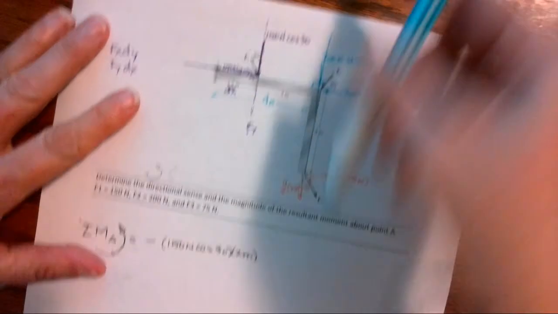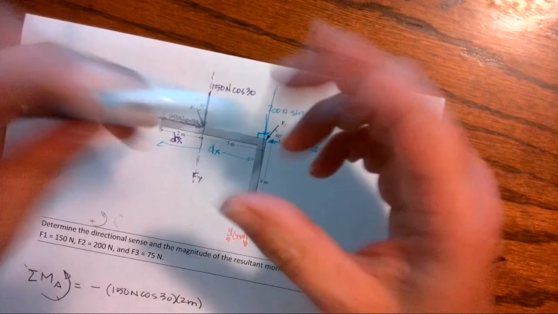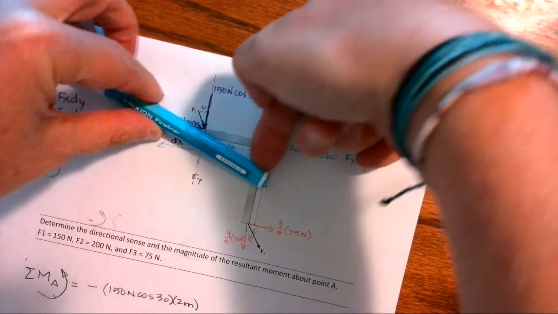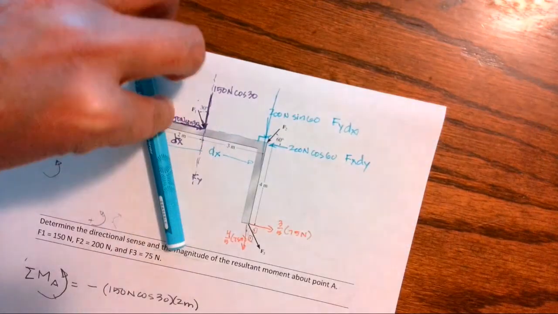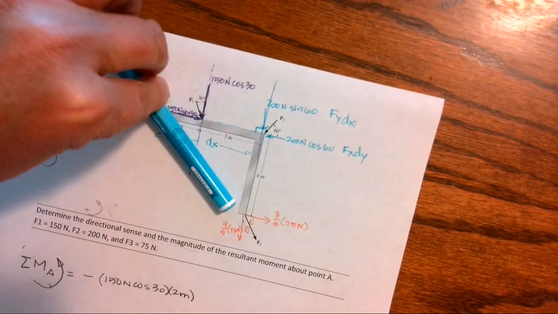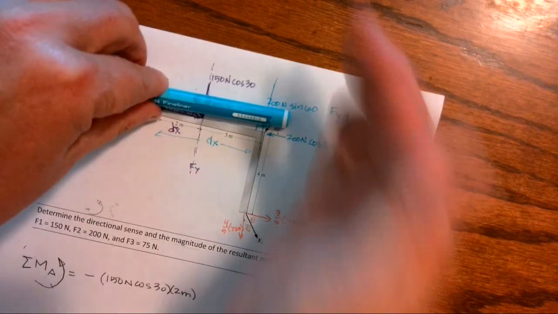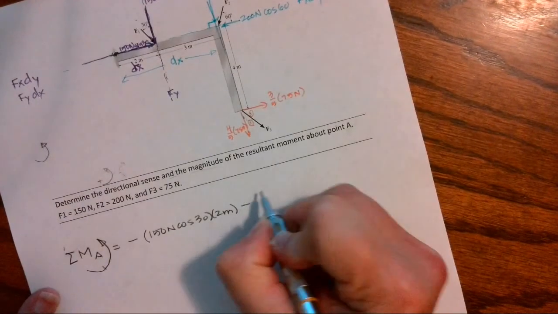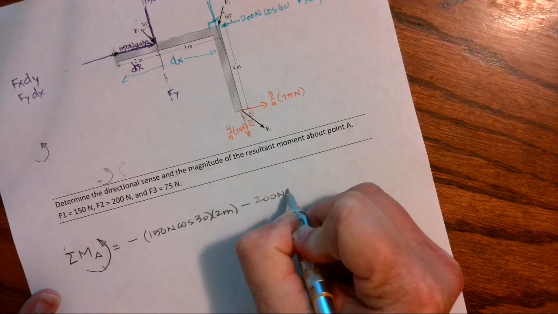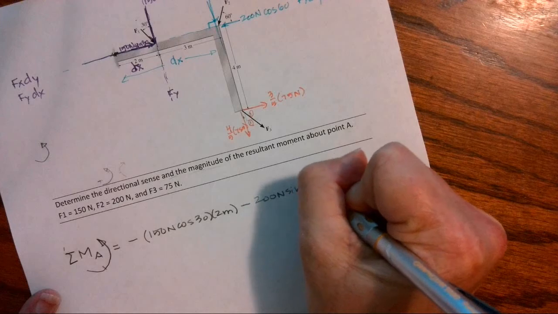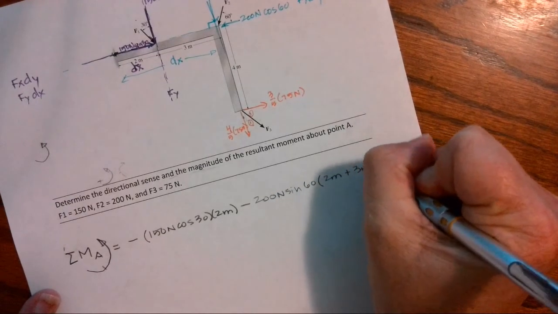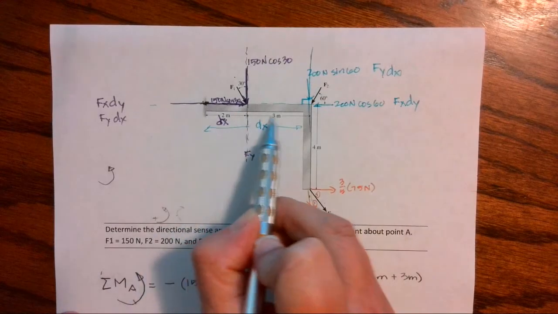If I put my clock handle on here at A and push down in that direction, I can see that it does indeed spin like a clock handle. So that is going to be clockwise, which is negative. So we indeed have a negative 200 newtons sine 60, and its distance is 2 meters plus 3 meters. We're walking 2 meters and then an additional 3.